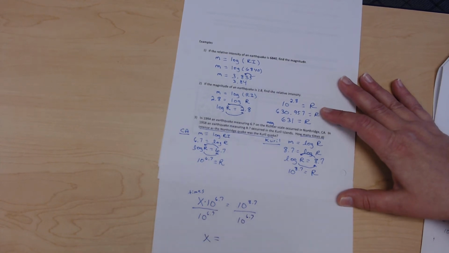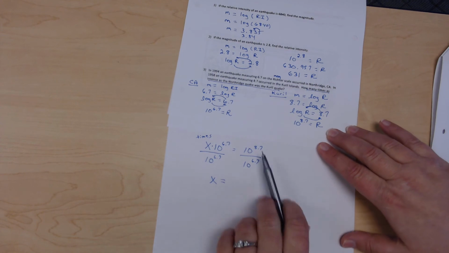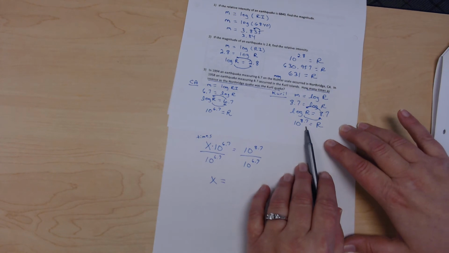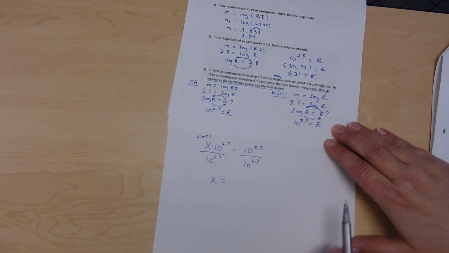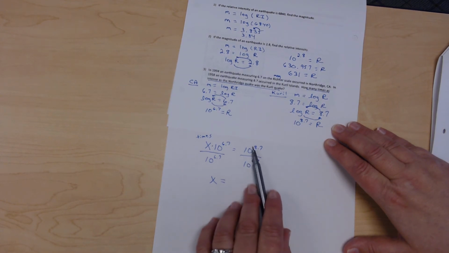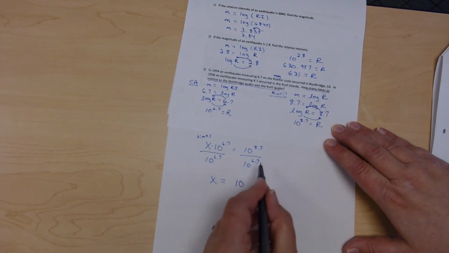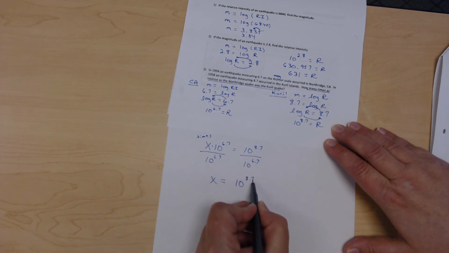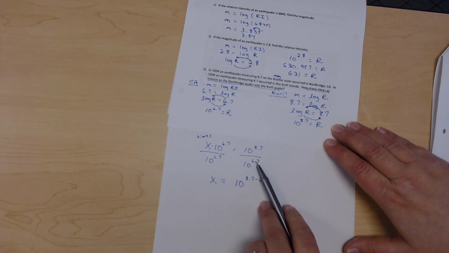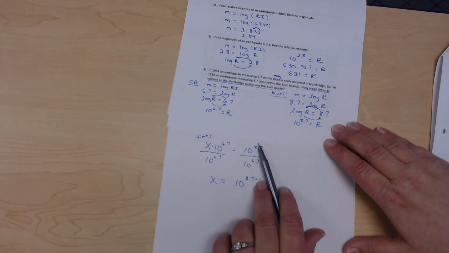We have to compare relative intensities. That's what we're doing here. Let me slide up even a little bit more. We're comparing relative intensities. This was the relative intensity of California. This was the relative intensity of the Kuril Islands. Now, what do we do when our bases are the same and we're dividing? Our answer is 10, and then we subtract the exponents. 8.7 minus 6.7. You want to subtract these exponents, and that answer goes on the 10. These numbers have to be the same, which they are. Then you subtract the exponents.